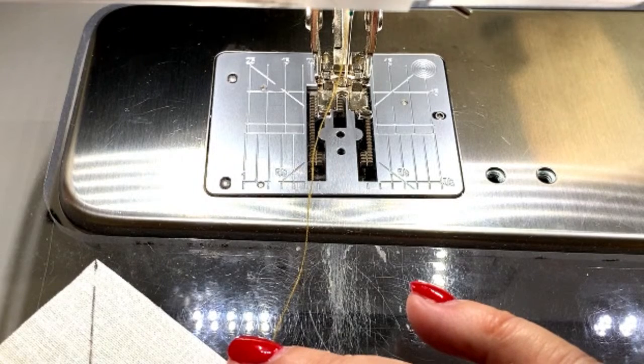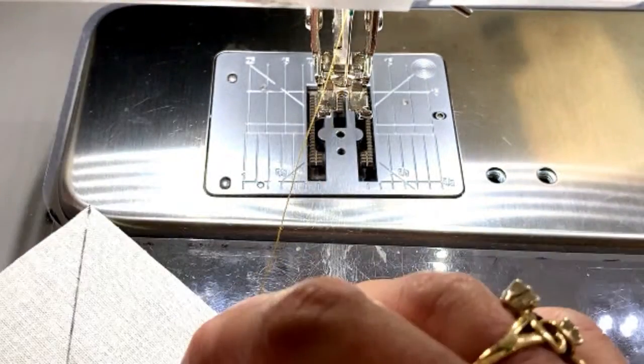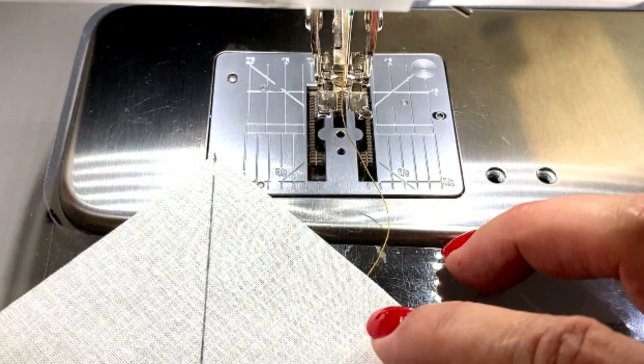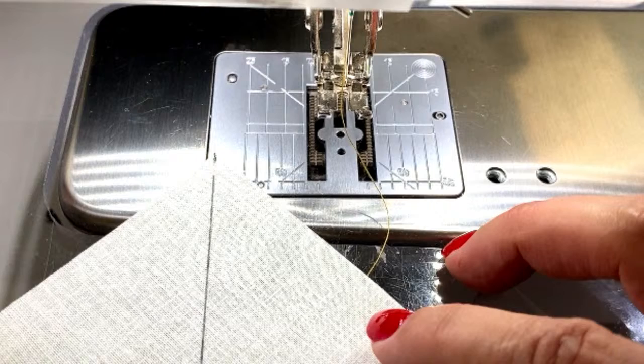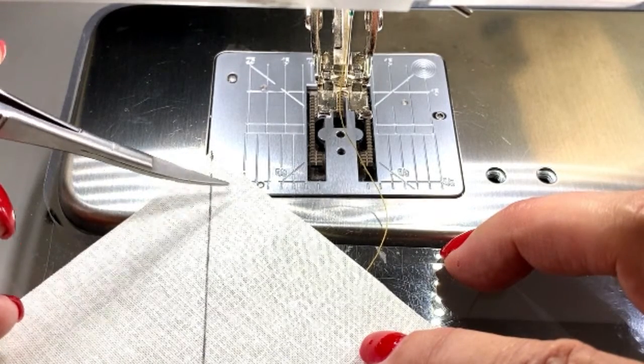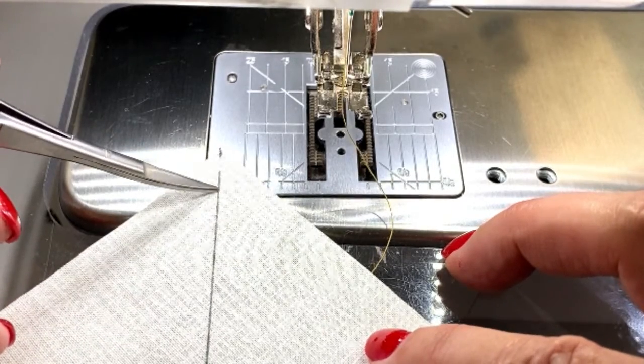Okay, next thing I want to talk about is this. We made a trillion of these half square triangles. Let me get it lined up. There's really nothing you have to pin because I'm going to go a quarter inch on this side and a quarter inch on this side. But what happens is, I'm telling you, this stuff slips and it makes me crazy.